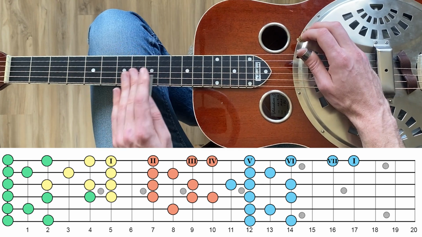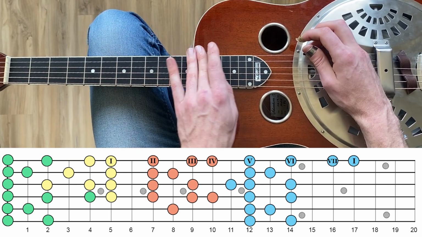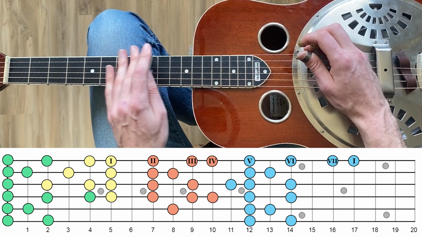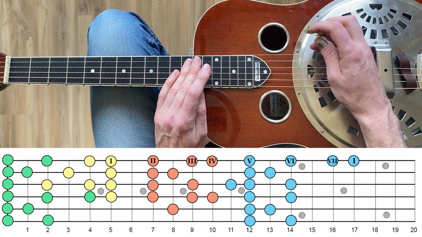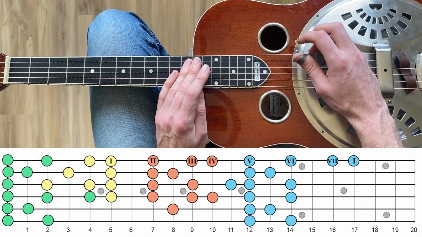Right, so I can use a combination of that pocket there and the single string stuff that we've worked on before and really get expressive up in that area of the neck.